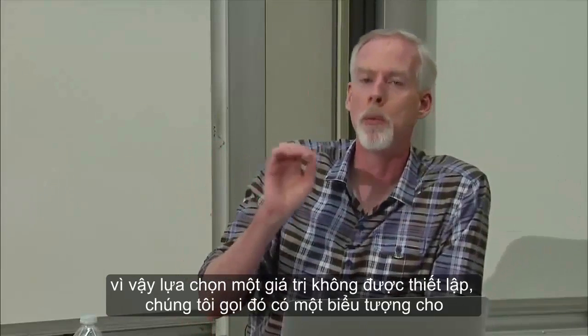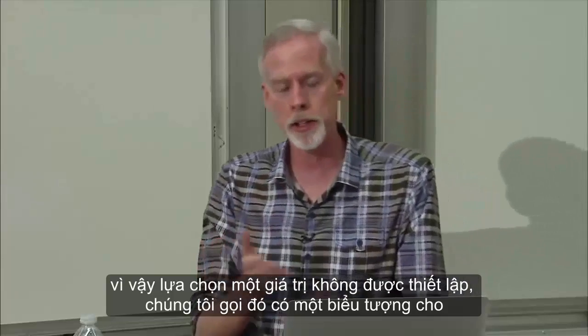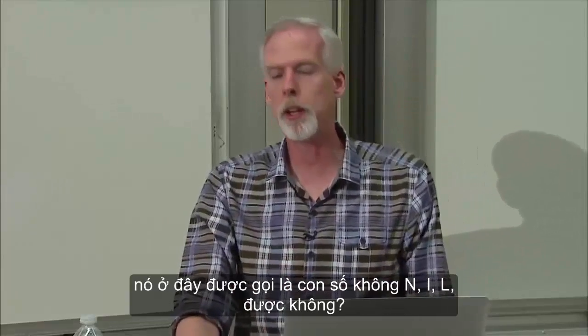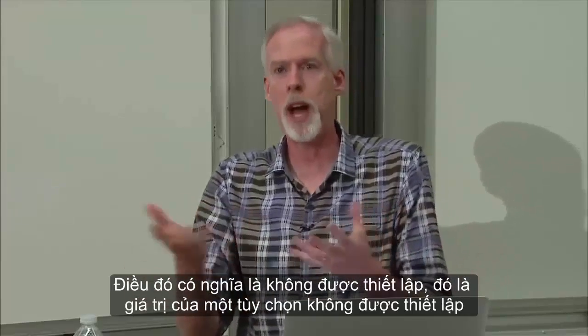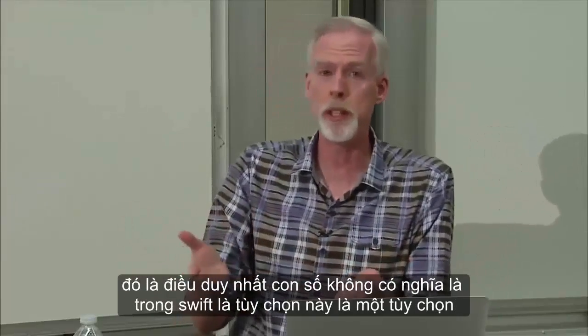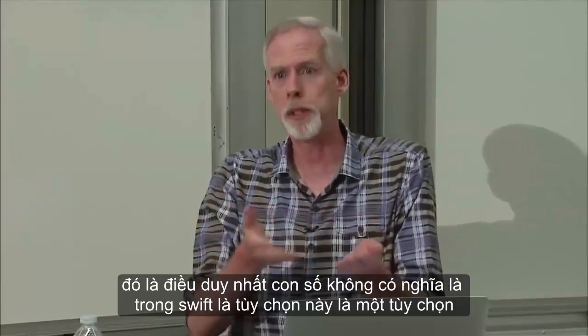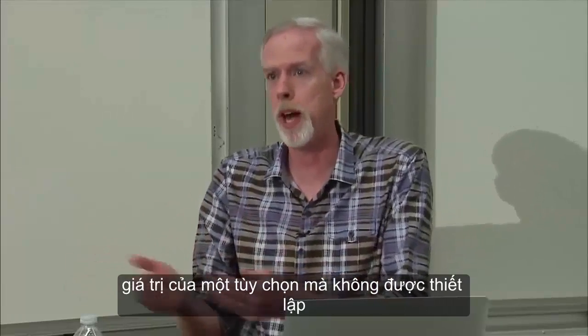So optional, one value is not set. We call that, there's a symbol for it in here called nil, N-I-L. Okay, that means not set. That's the value of an optional, not set. That's the only thing nil means in Swift. It's the value of an optional that's not set.